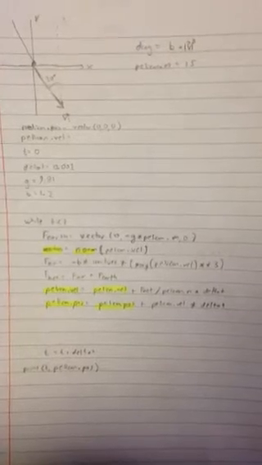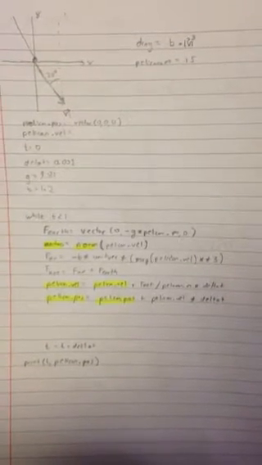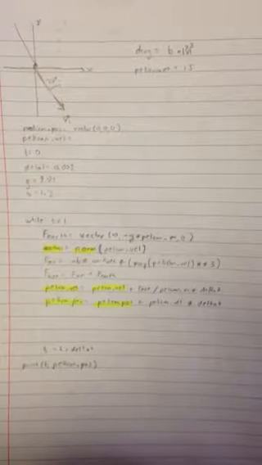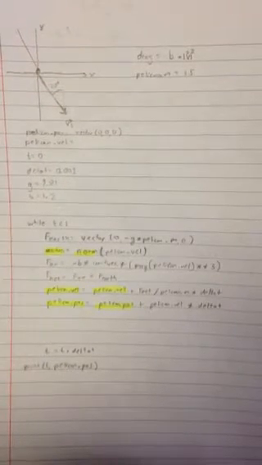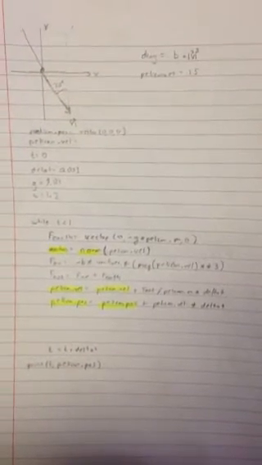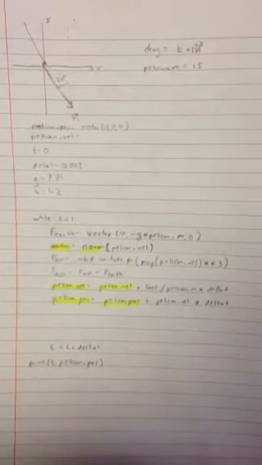Hello, I'm Marcus. I chose to rework problem 1 from test 1. This was the coding function of a pelican diving at a 20-degree angle into the water. I'm going to go over my major mistakes and how I fixed them.